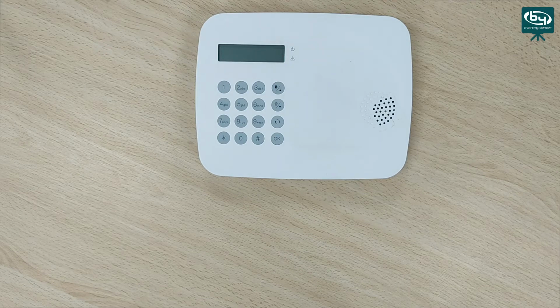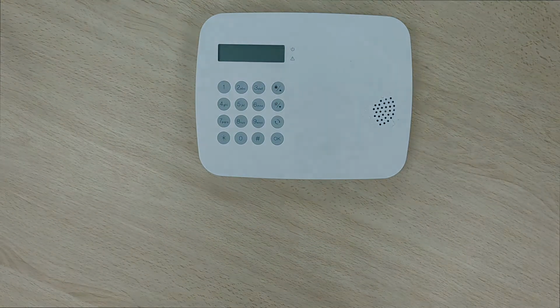Hello, in this video we are going to see how we can register the battery-operated control panel in the Smart Home SEC app as installers and as users.